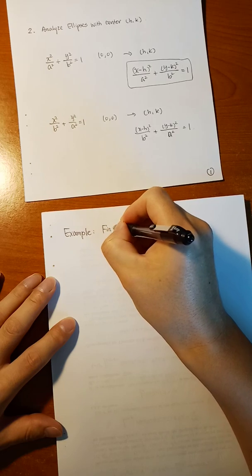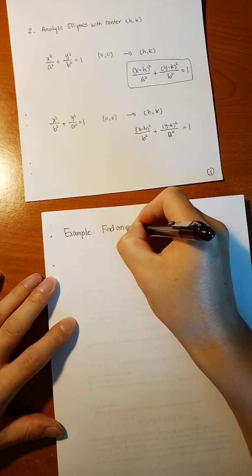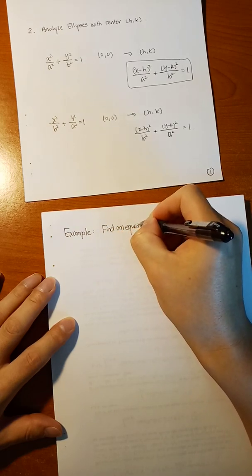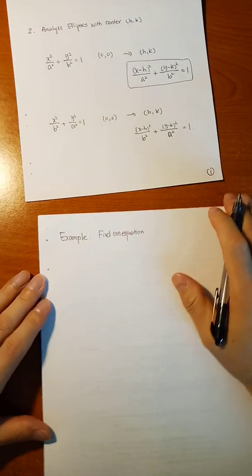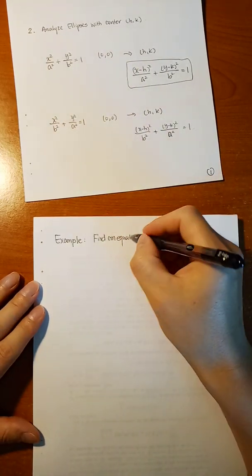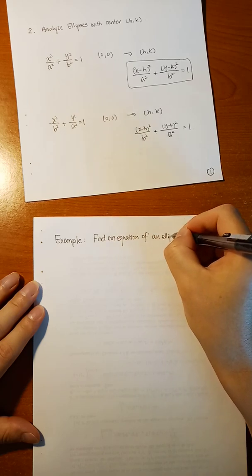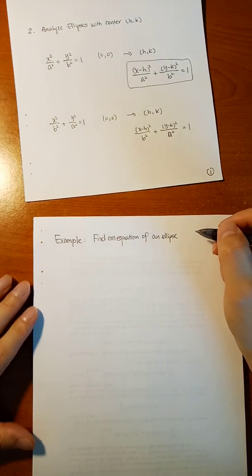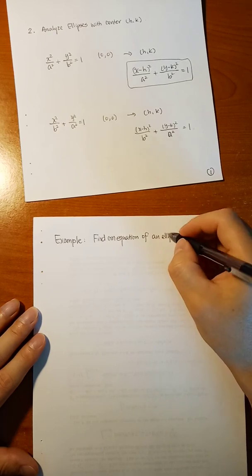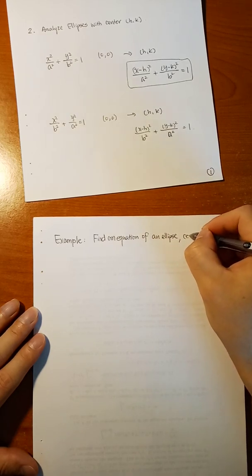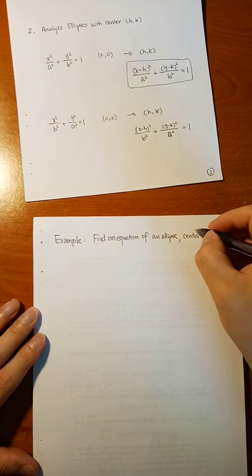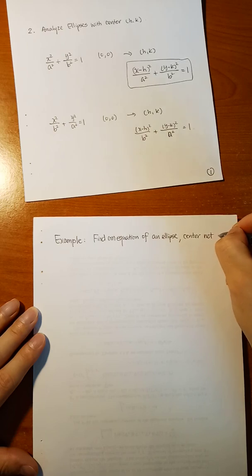Find an equation of an ellipse with center not at the origin.